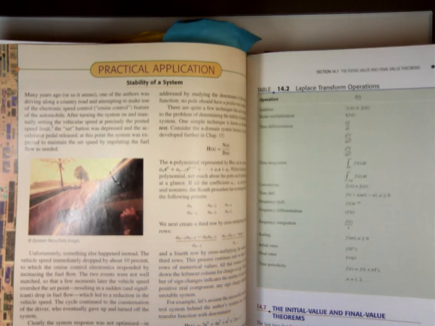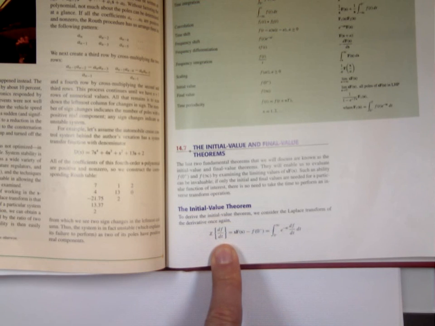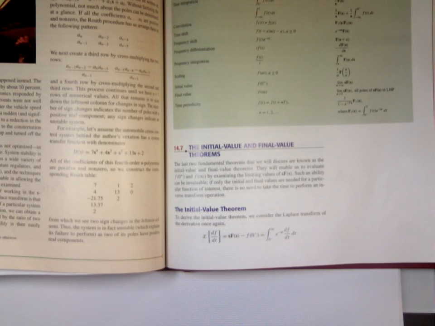Here with Laplace derivative, right in the bottom. The Laplace of the derivative of the function. Can you see it? It's s times F of s minus F of 0.